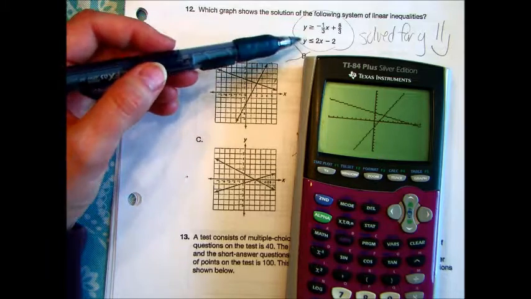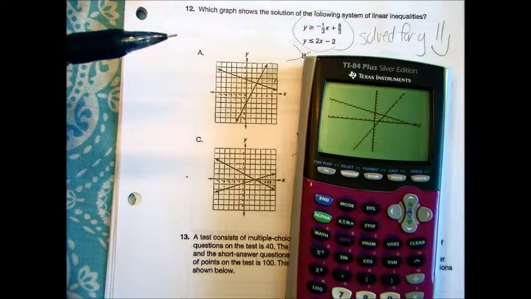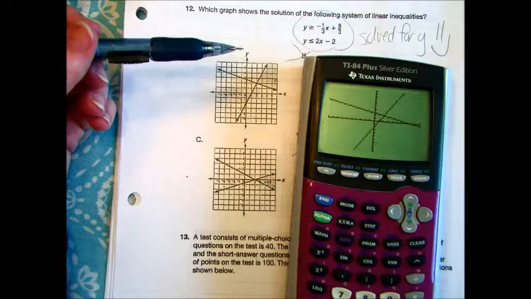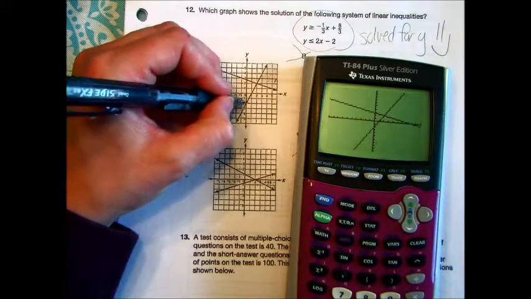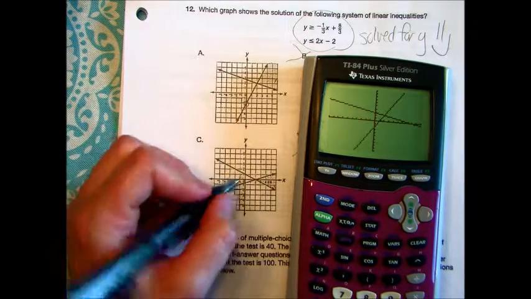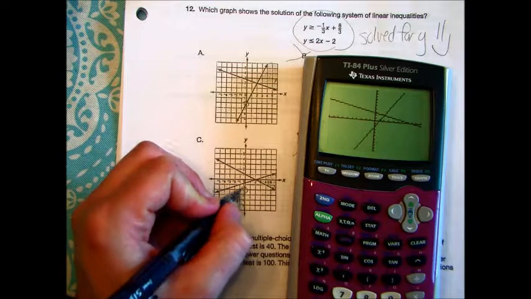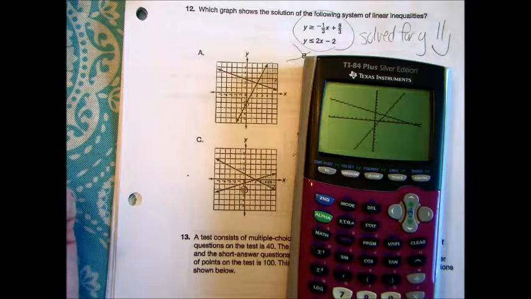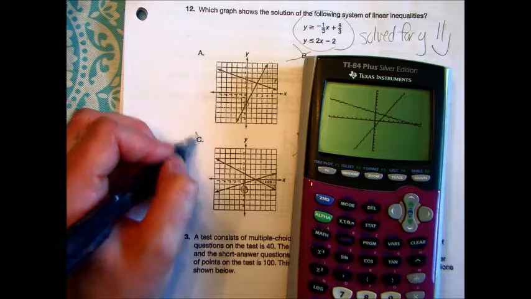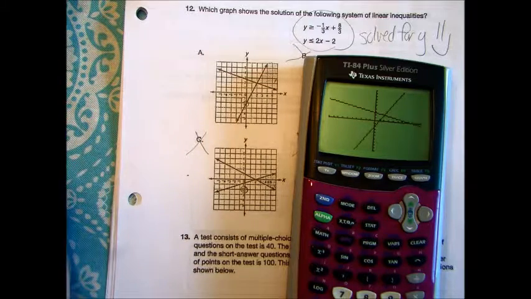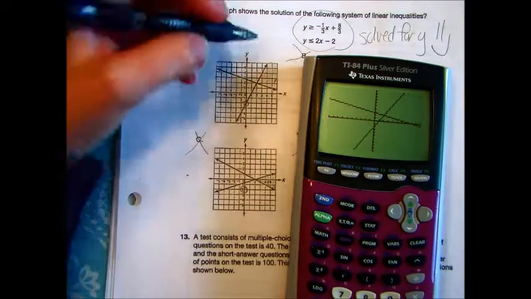Well, this bottom line is going to go through the y-intercept at negative 2, right? Well, that doesn't clear anything up. Yes, it does. It cannot be C. Look, see how it doesn't cross at negative 2? That is out of the question. That is wrong because that would have to be crossing at negative 2. But what's kind of nice is I can show you.